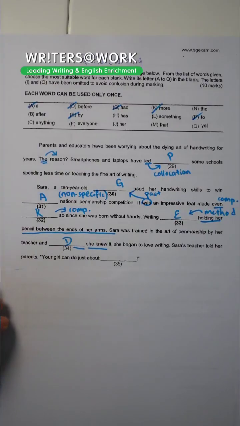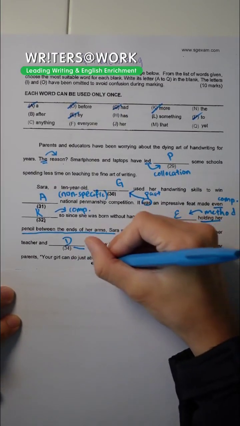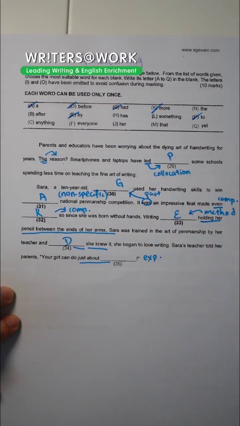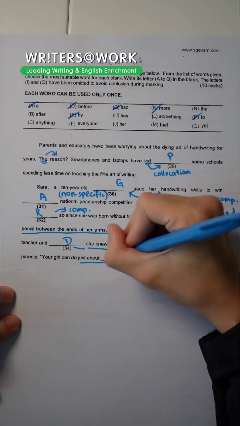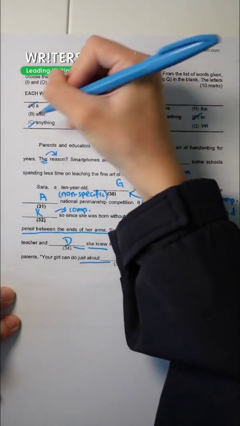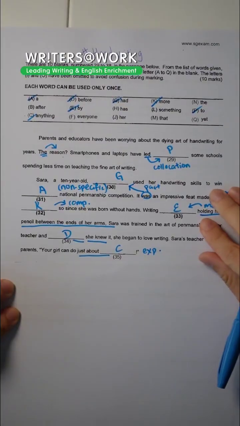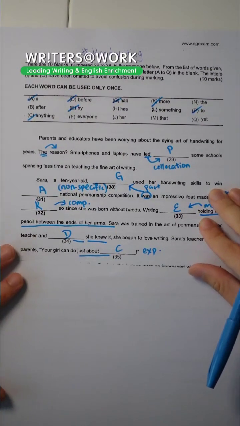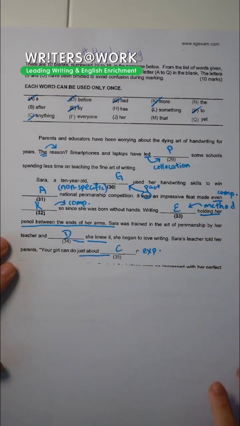Sarah's teacher told her parents, your girl can do just about blank. Can do just about what? This is an expression as well. What's the expression here? Yes, your girl can do just about anything, right? It's incredible what she's able to achieve. Okay? So well done, Butter Cookies, Rock and Roll, and Gaia getting two right answers. The same people getting the right answers again.